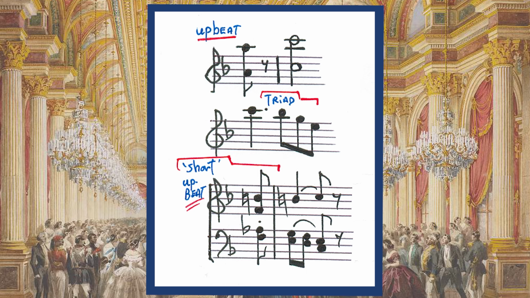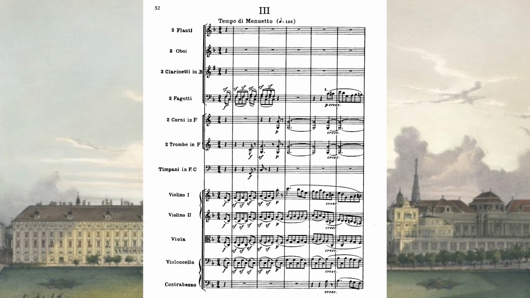And underneath the main theme, the opening figure now continues as the accompaniment.